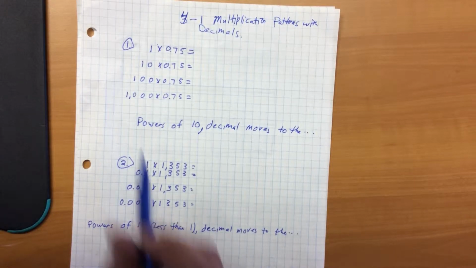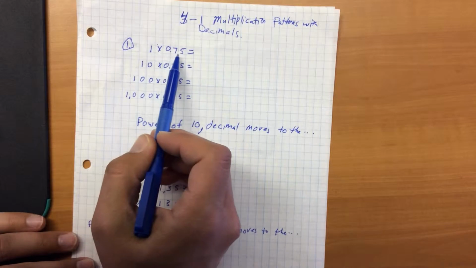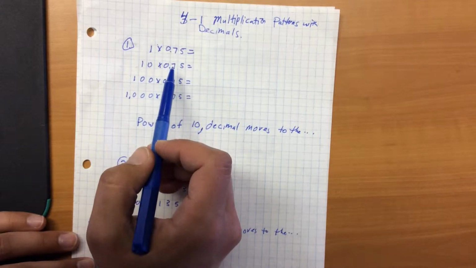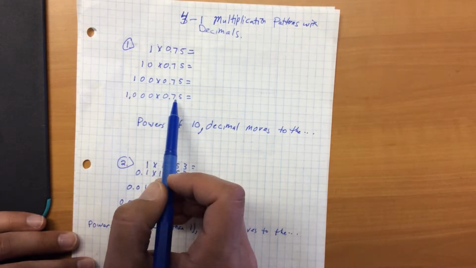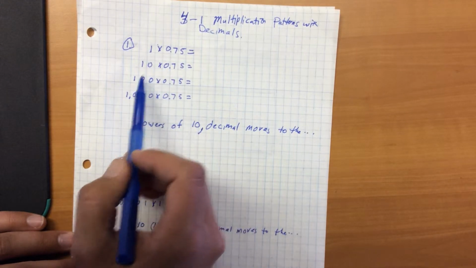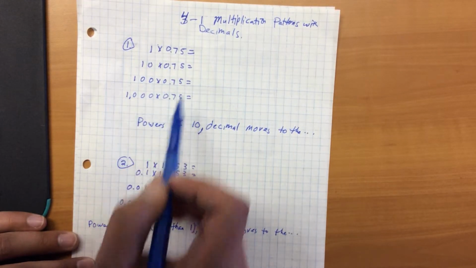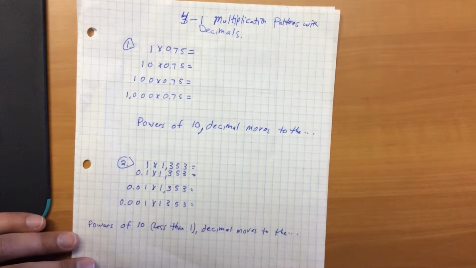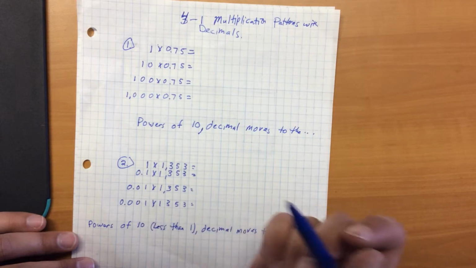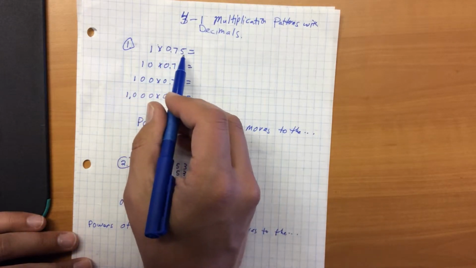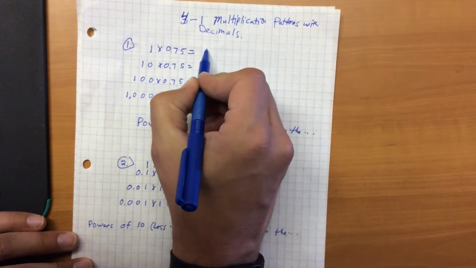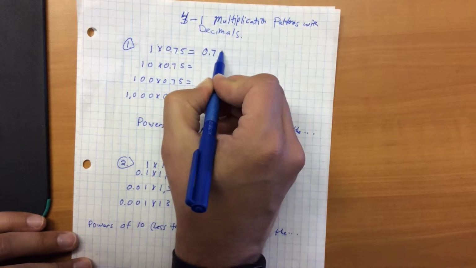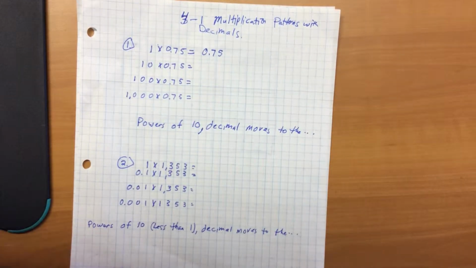So I have here problem number 1. I have 1 times 75 hundredths. If you look down, I have 75 hundredths, 75 hundredths, 75 hundredths. 1 times, 10 times, 100 times, 1,000 times. Go ahead and do this one with me. 1 times 75 hundredths, I know from the identity property of multiplication that 1 times any number is going to be that number. So 1 times 75 hundredths is going to be 75 hundredths.